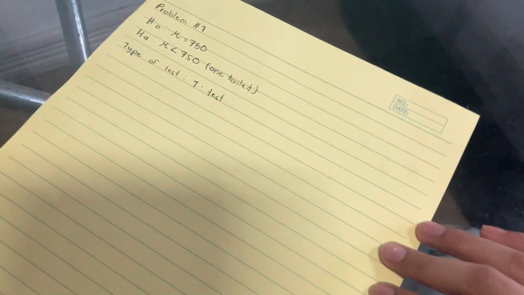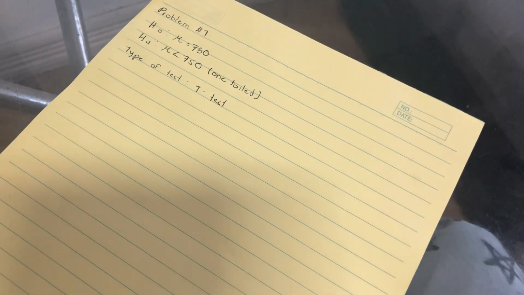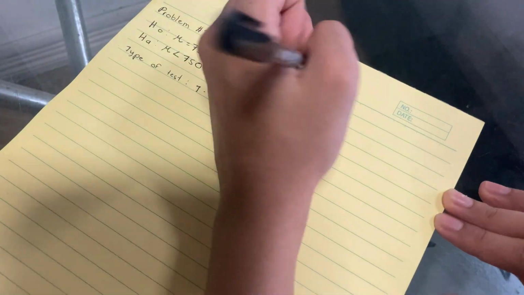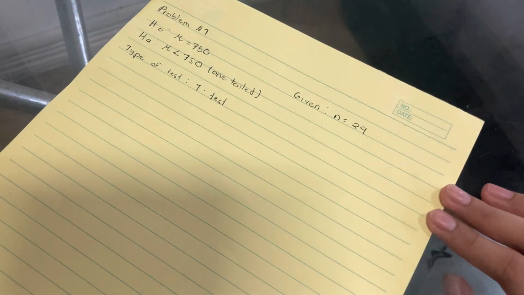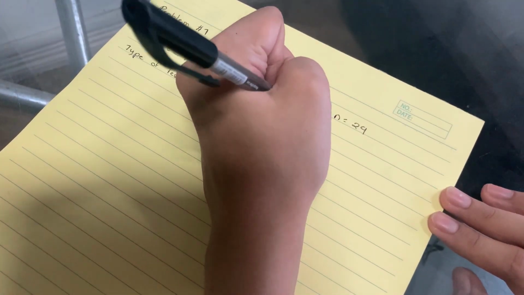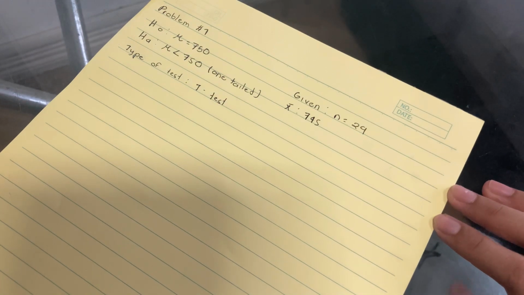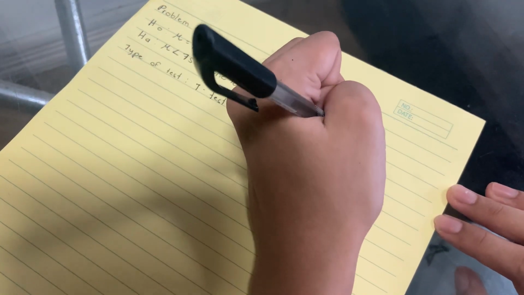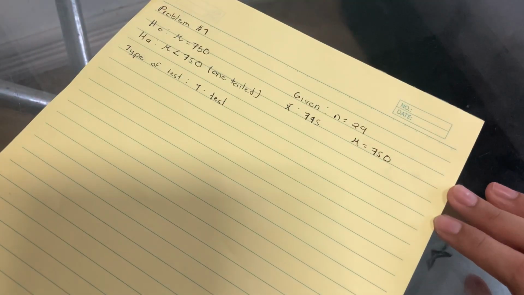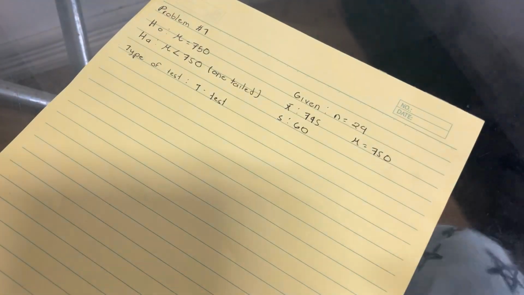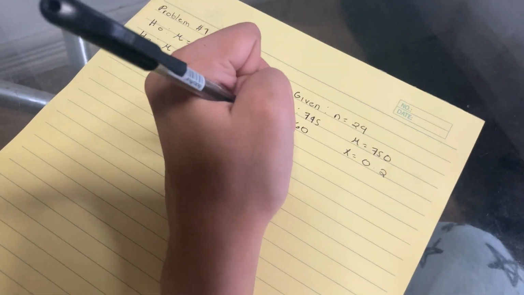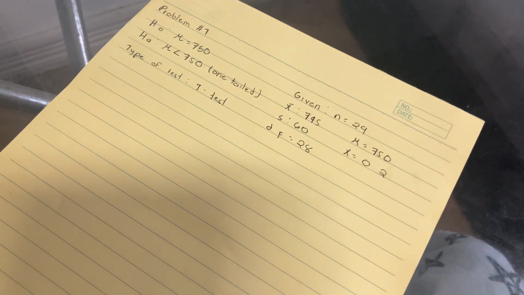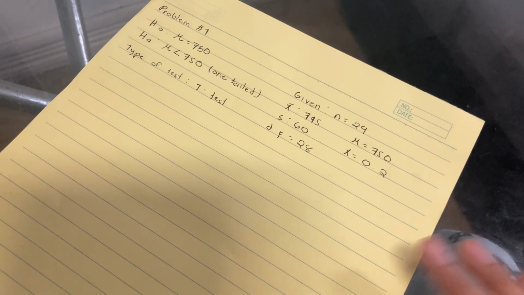Ibigay na natin ang mga given. N equals 29, m equals 750, ang sample mean natin is 745. Ang standard deviation naman, symbol neto pag t-test is S, is equal to 60 at ang alpha natin is 0.2. Ang df, you can compute it by solving n minus 1. So, ang n natin here is 29. 29 minus 1 equals 28.